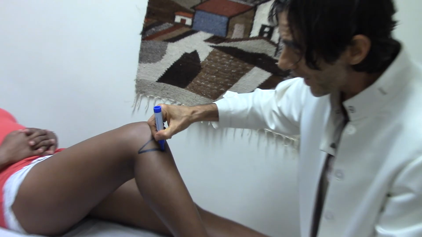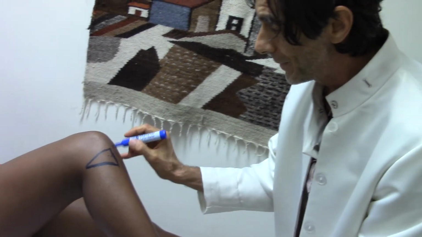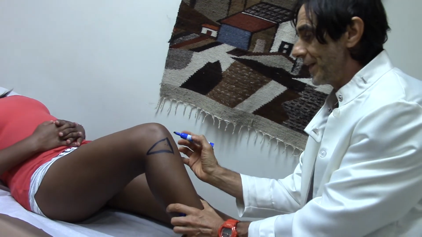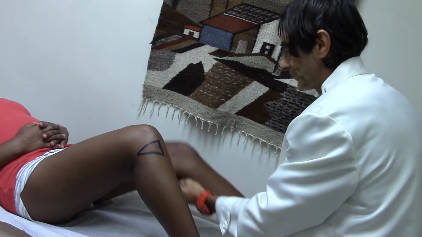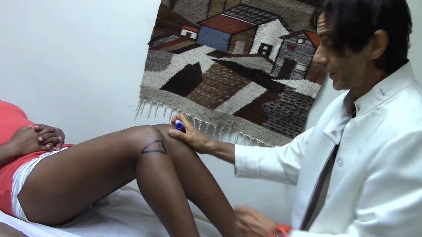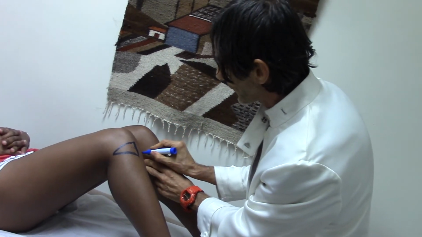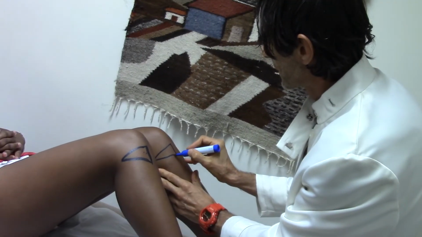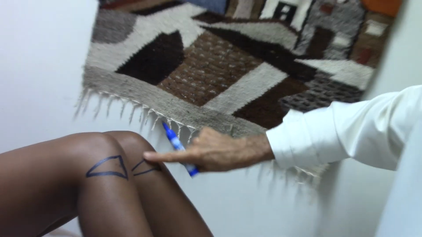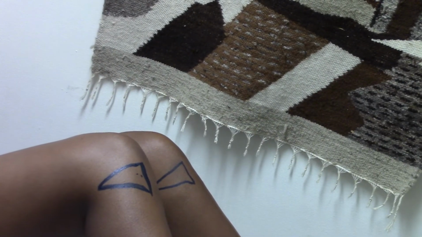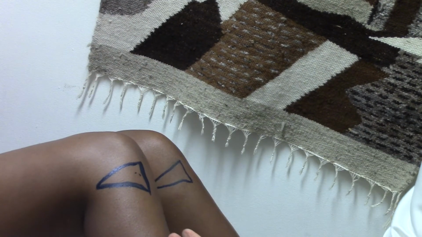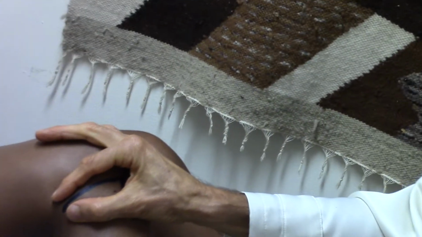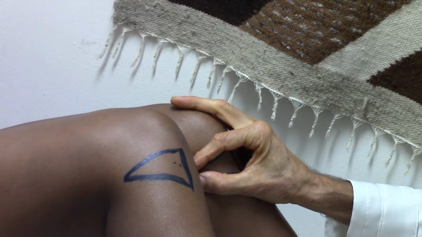Her lateral weight-bearing triangle is larger than her inside or medial triangle. Because Anna is knocking on both knees, she has a very large weight-bearing surface on the outside and a very small one on the inside.